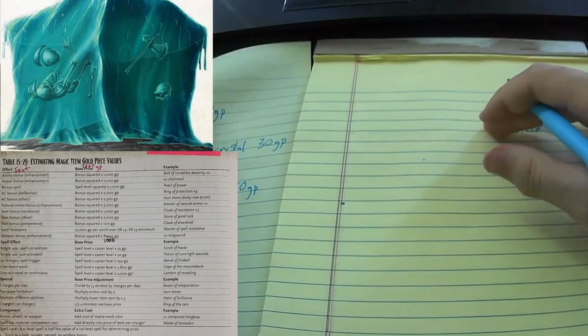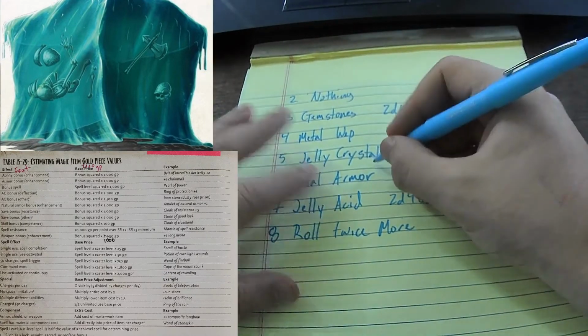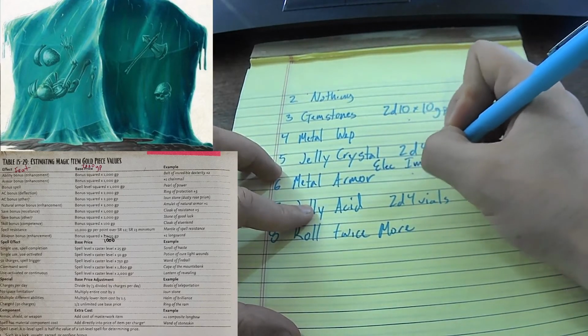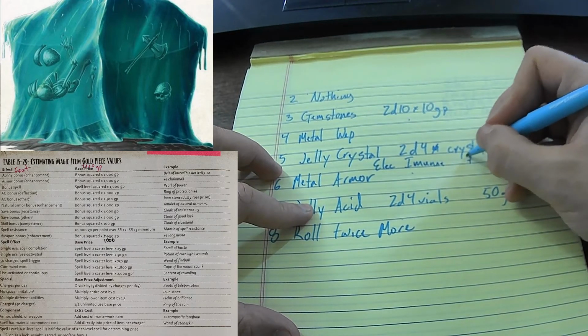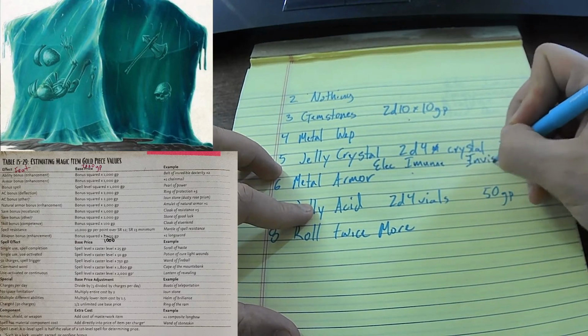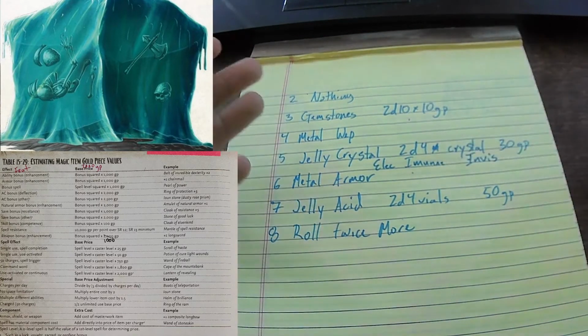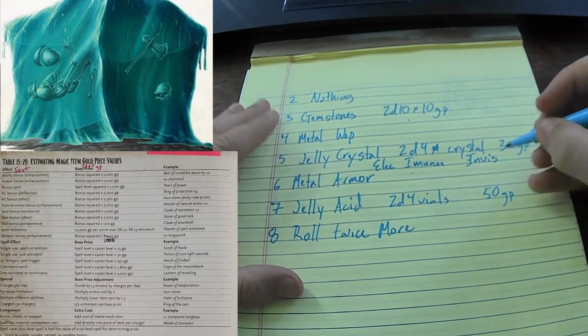Now, let's take a look. So the jelly crystals, that's their structure. So these are probably going to be the electricity immune and the transparency, the invisibility abilities. So if you want to make an invisibility potion, or you want to make resistance to electricity, maybe search out a Gelatinous Cube and try to get some jelly crystals.